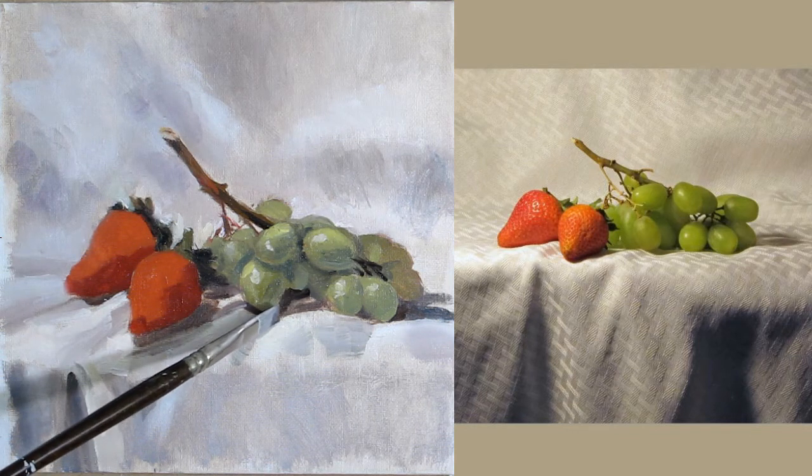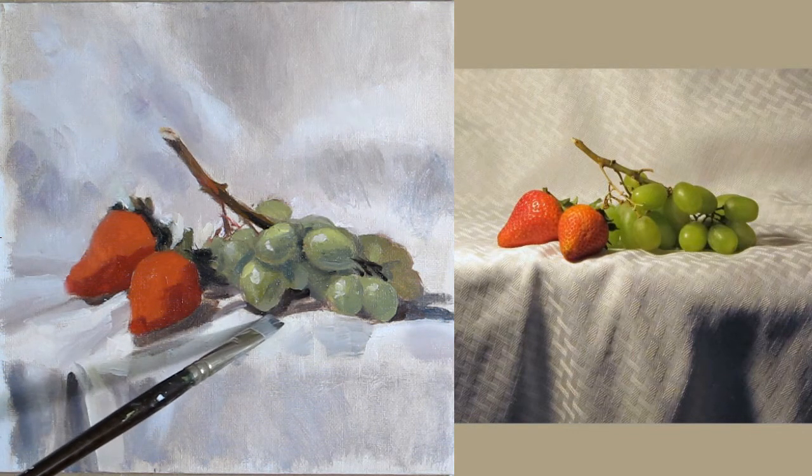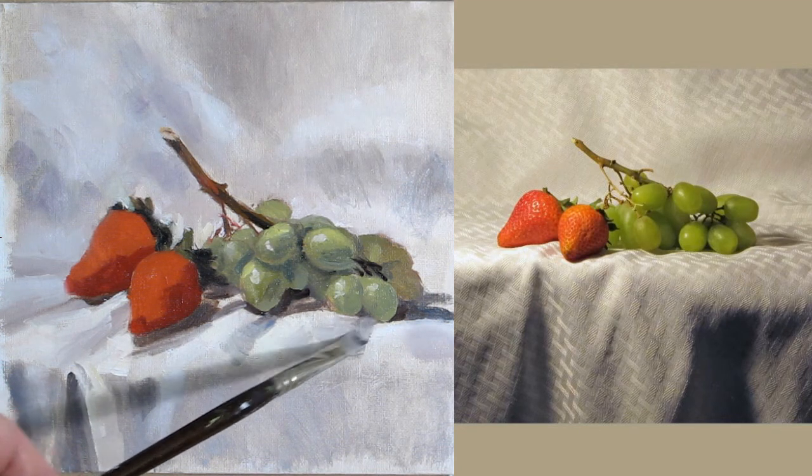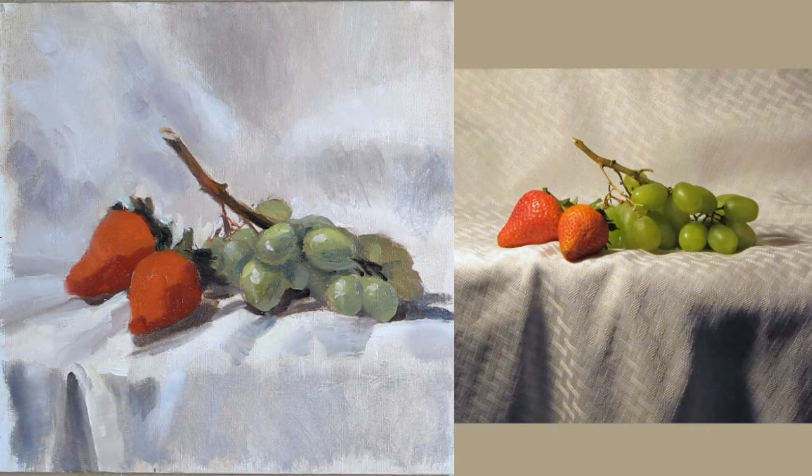Maybe just a little bit more value through there, breaking out of that shadow, breaking out of that right there, maybe just a scotch. And again, then we're just going to bring in just a couple of stripes on here, and then we're going to take a few minutes on the strawberries, and then we're going to call this done.